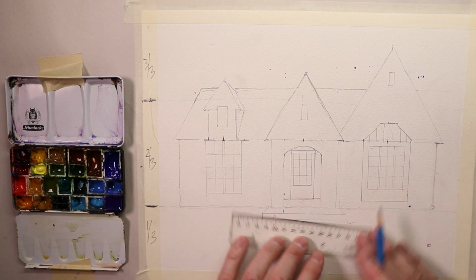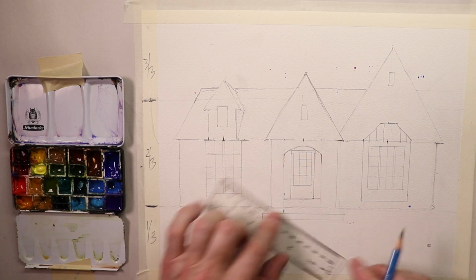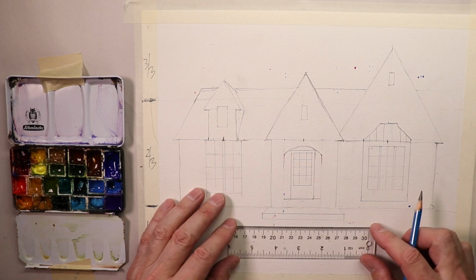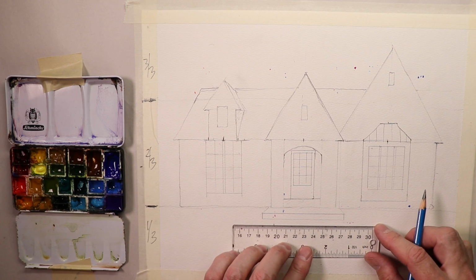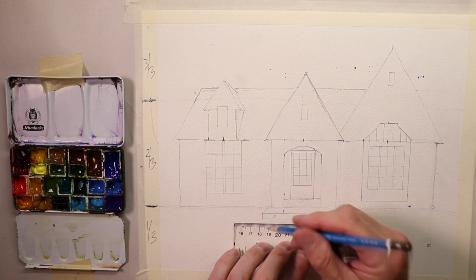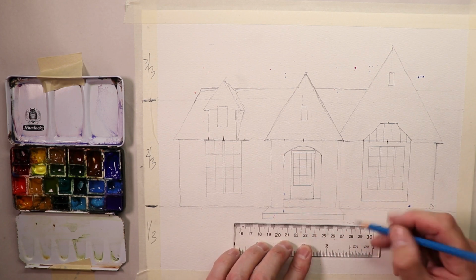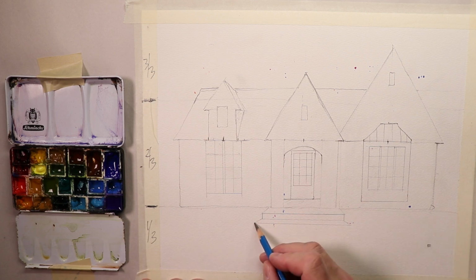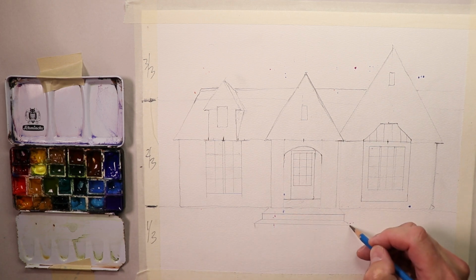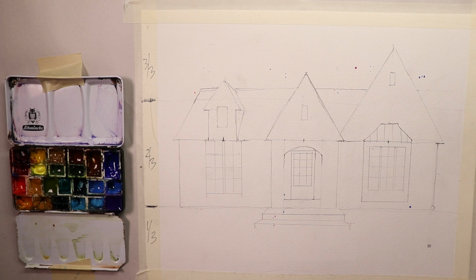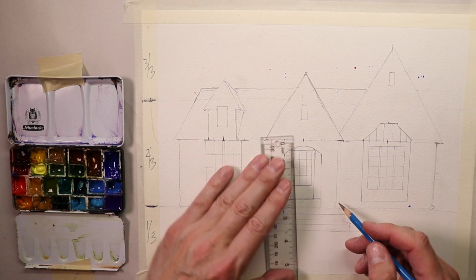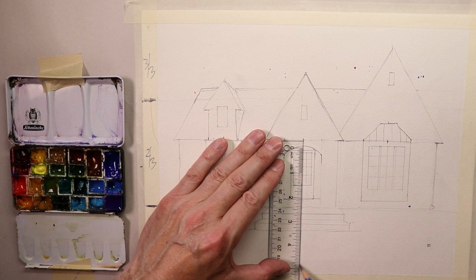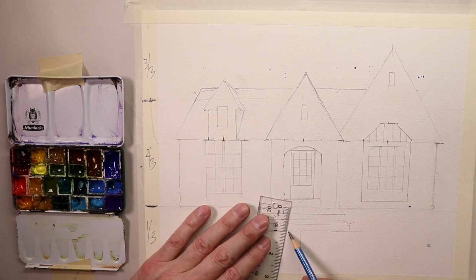So again, you can use your ruler if you want. I'm doing very light lines because I'm going to go over this with watercolor paint and brush strokes and everything, and I'm not going to be too concerned. But right now, we can do these basic lines like this. And we have a little bit of the front sidewalk there, and then center of the door is going to be center of the stones.